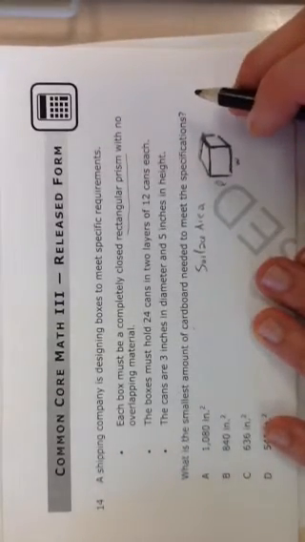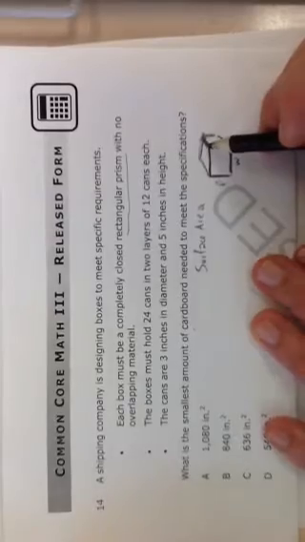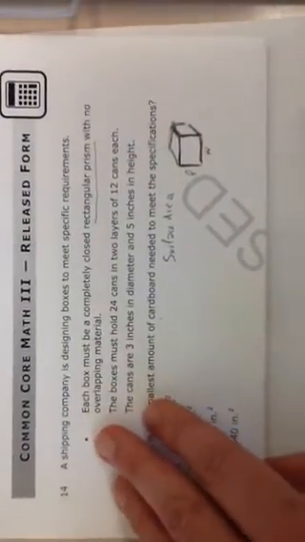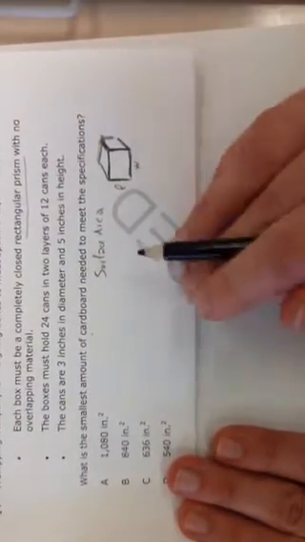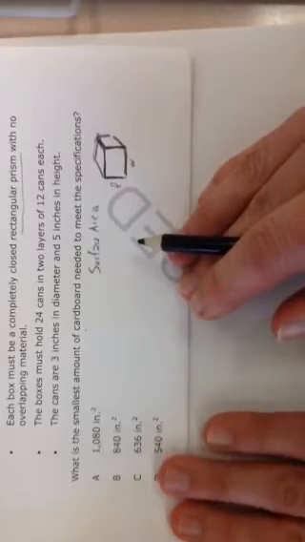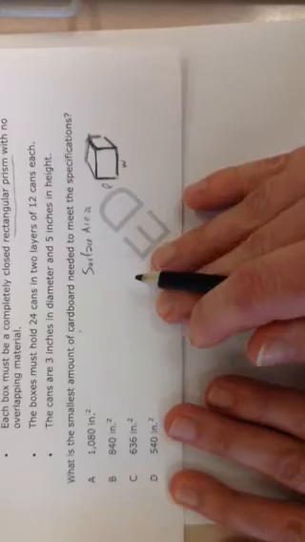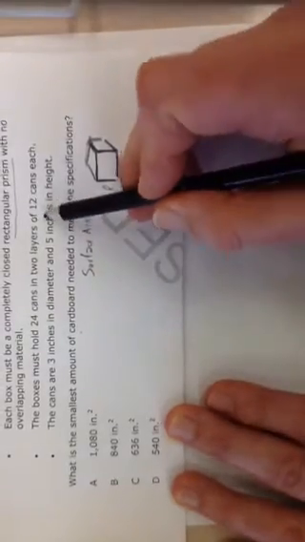So now the smallest amount of cardboard. Let's try to design a couple of boxes that fit these requirements, okay? It has to be a rectangular prism, no overlapping material. They have to hold 24 cans in 2 layers of 12 cans each. So I'm going to imagine 12 cans on the bottom and then 12 cans stacked on top of them. The big thing is 12 cans each. How do we arrange those 12 cans?